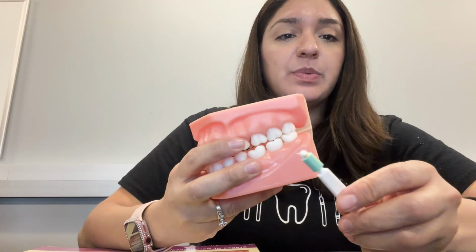As the toothpick goes into the embrasures here, the space, I want you to massage to bring that blood flow. And as you do it along the teeth, it's going to soften up, so it's going to just massage.